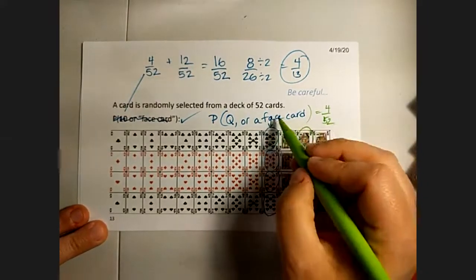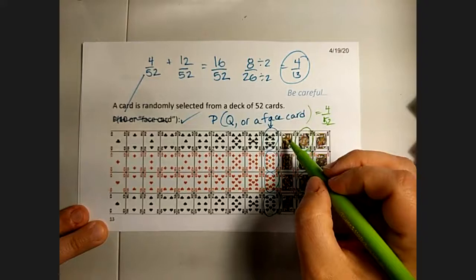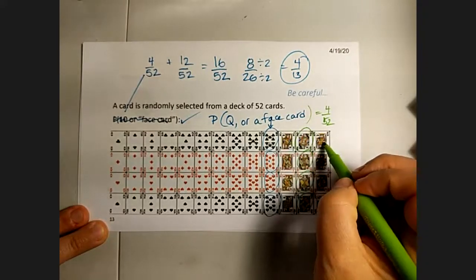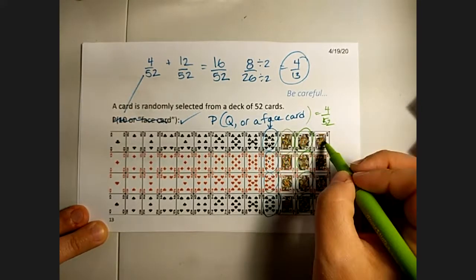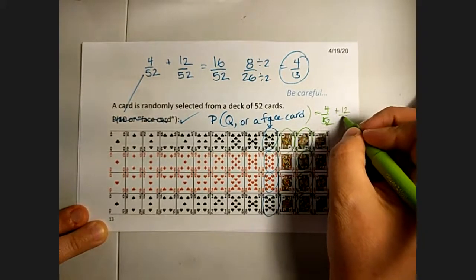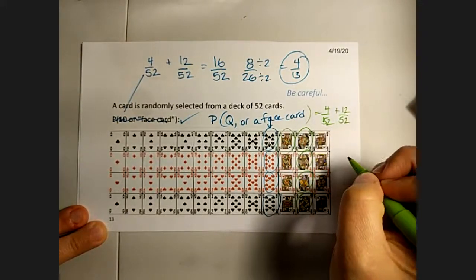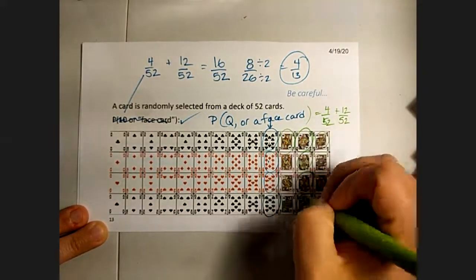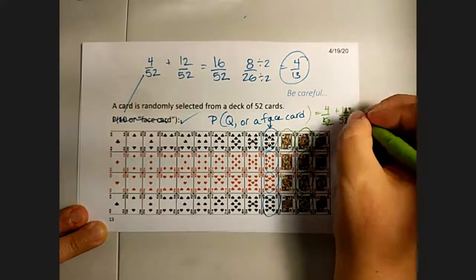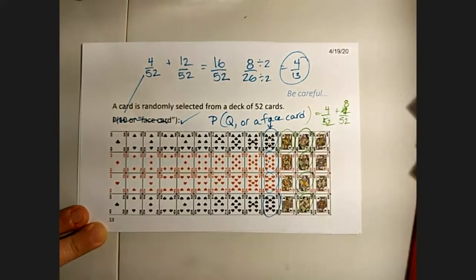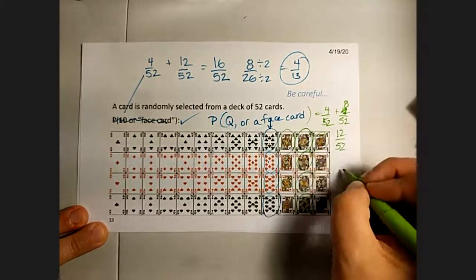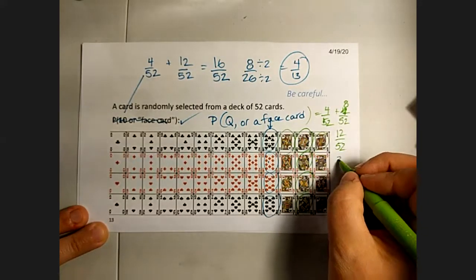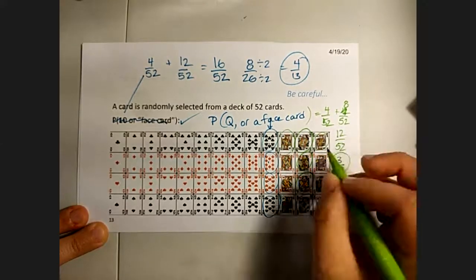But then if I go to count my face cards, I'm not going to go 1, 2, 3. I don't count that queen again. I can say there's 12 of them here, but there's also 4 that I'm going to double count. So in this case, it would make sense just to add the 8 52nds. There's 8 of these. So then we would end up with 12 52nds. Dividing them both by 4, you end up with 3 13ths.